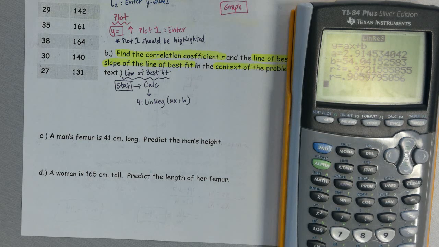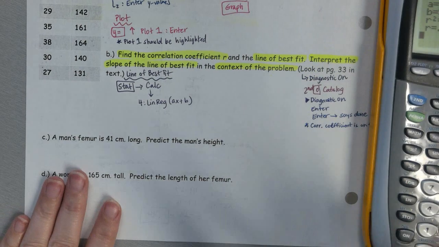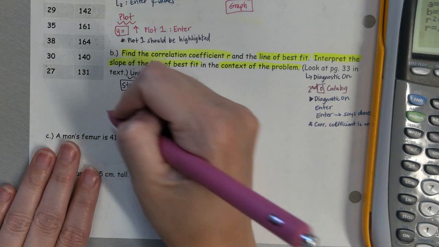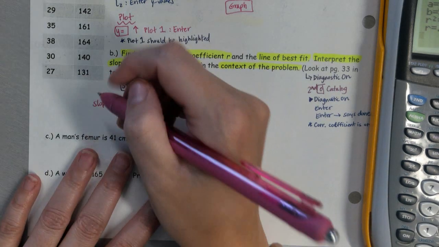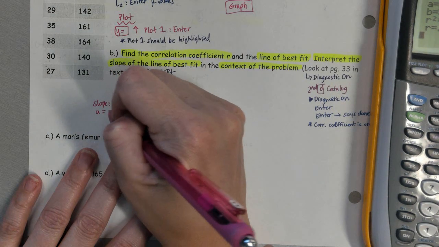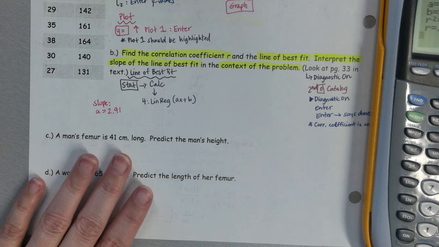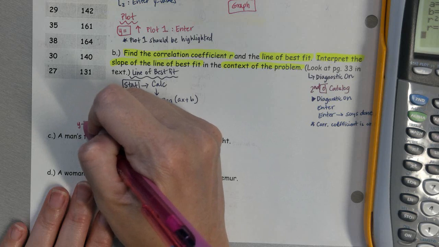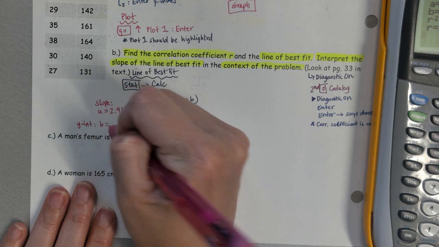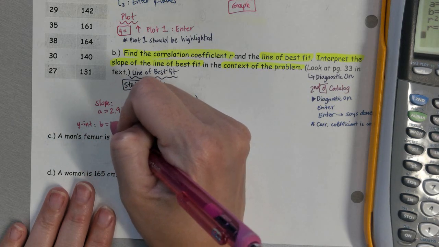All right, so can you guys see your A, your B, and your R? For the line of best fit, all you need is your A and your B. So the slope, rounded to the nearest hundredth, is A equals 2.91. Your y-intercept is B equals 54.04.